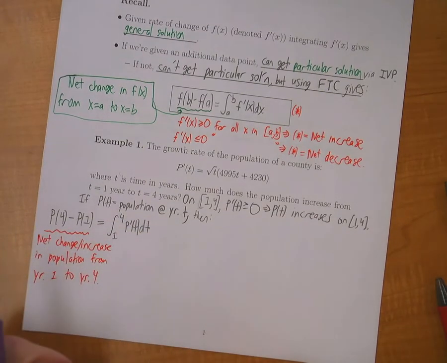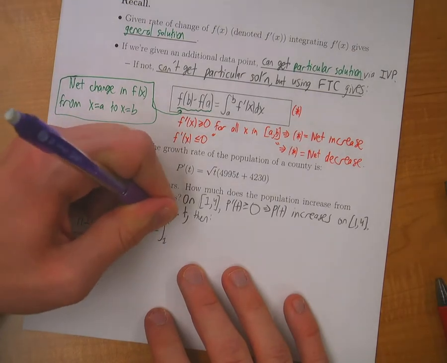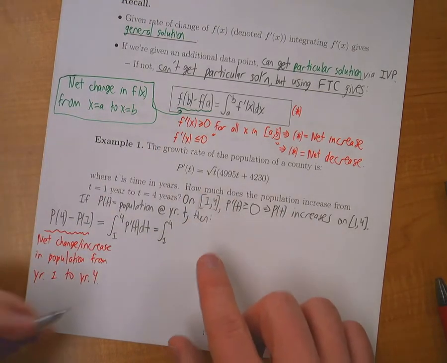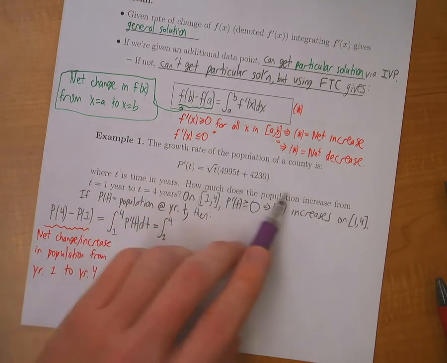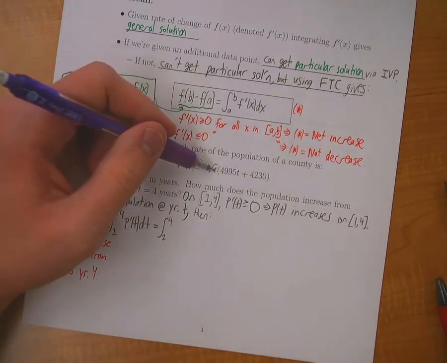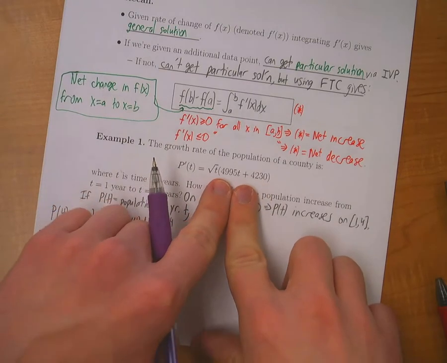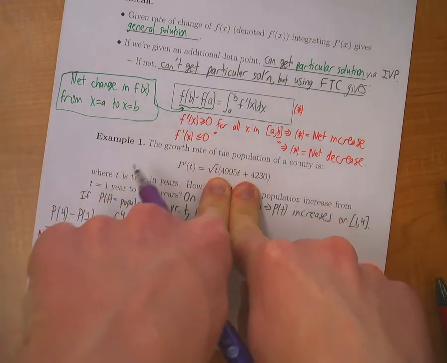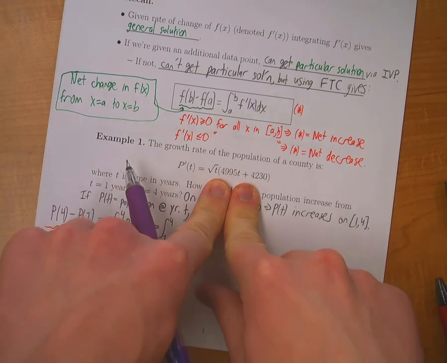Okay. So now we have the integral from 1 to 4 of p prime of t. If we look at this function by itself, it doesn't seem like there's a good way to evaluate the integral as the expression currently stands. So what's one thing we can do to make this easier to integrate?